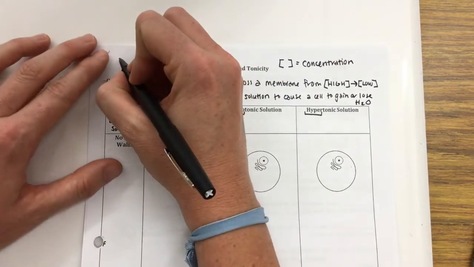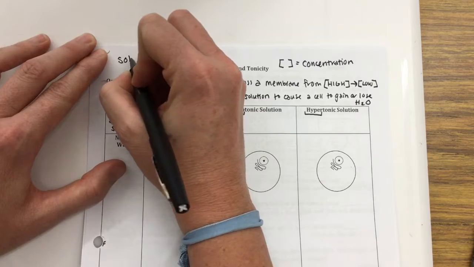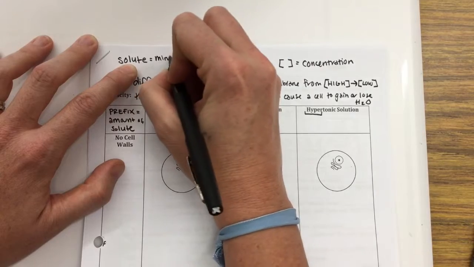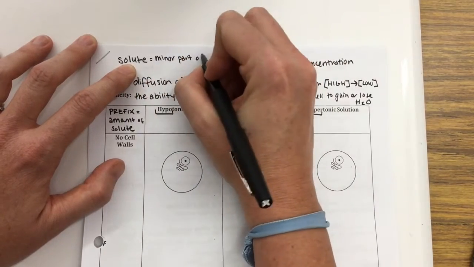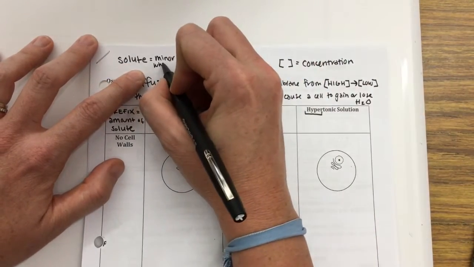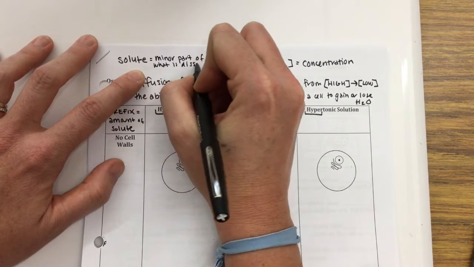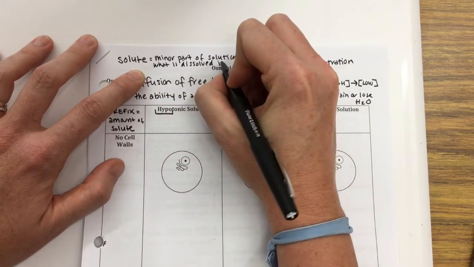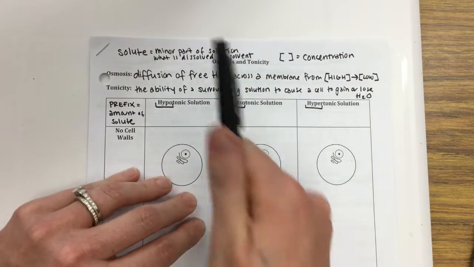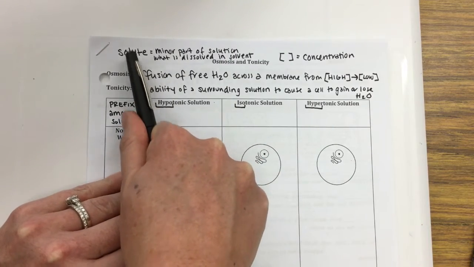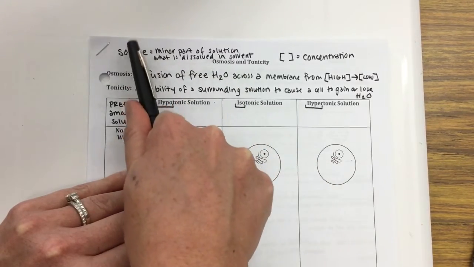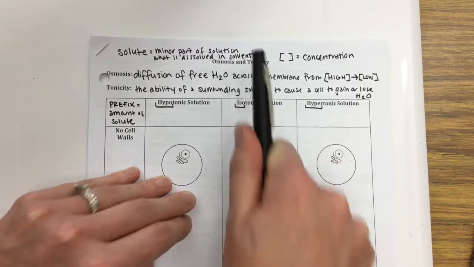And you hopefully remember from chemistry or physical science in middle school that a solute is the minor part of a solution, and it is what is dissolved within the solvent. So a common solution we talk about is salt water. In salt water, the salt, the sodium chloride, NaCl, would be the solute, and the water would be the solvent, because the NaCl is dissolving in the water.